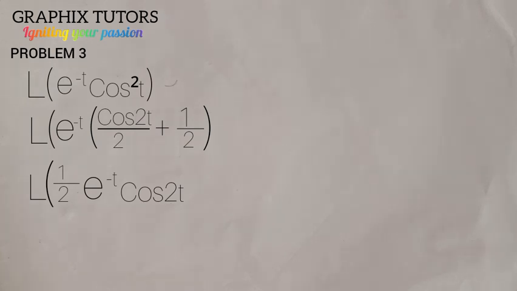Plus, if you open the bracket, we'll be having 1 all over 2 of Laplace e to the power of minus t, right? So this is what we are having here. Is that okay? Now the e raised to the power minus t, in front of it we are having 1.